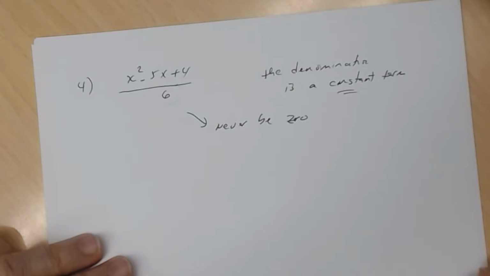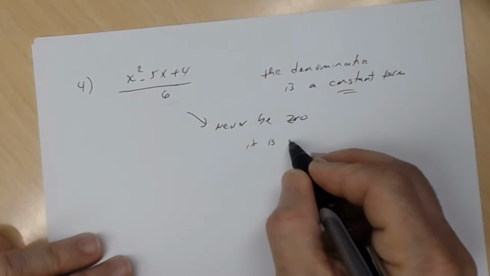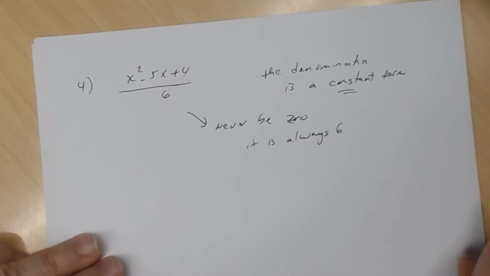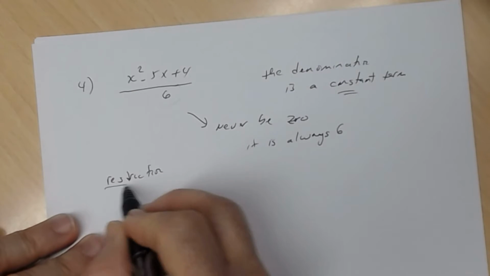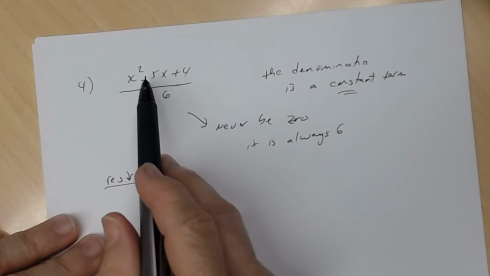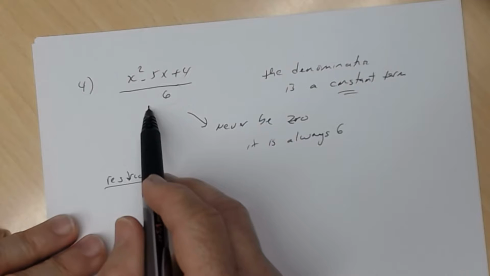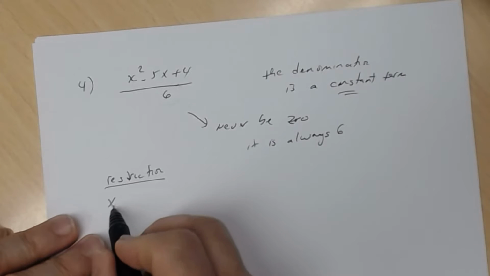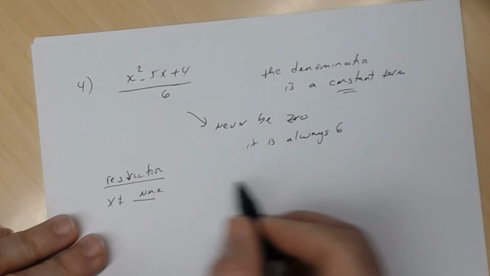Okay? It's never 0. It is always 6 in this case. So when I ask for the restriction, where is this rational expression undefined? What makes the denominator 0? Nothing. No value of x makes the denominator 0. There are no restrictions. So if I have x is not equal to blank, you would say none.